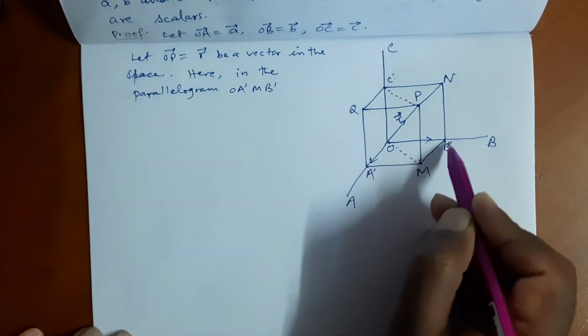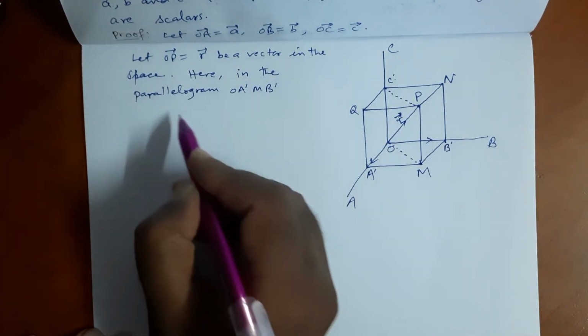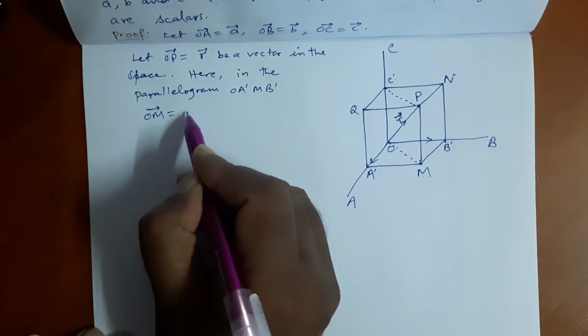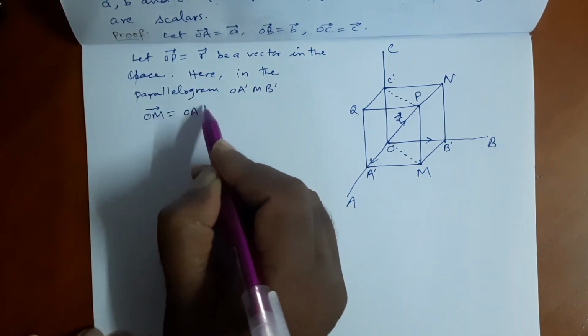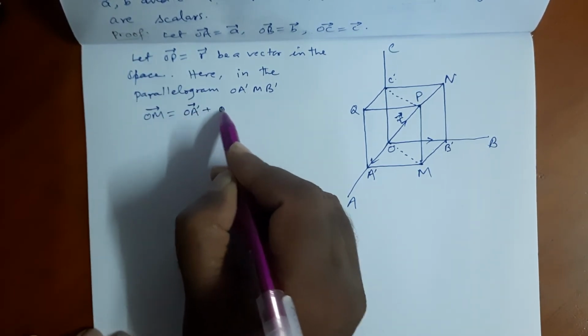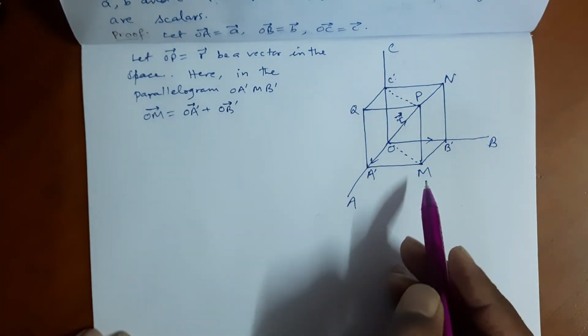Okay, this OA dash M B dash is the parallelogram. And in this, OM vector will be OA dash plus OB dash, using the parallelogram law of vectors.